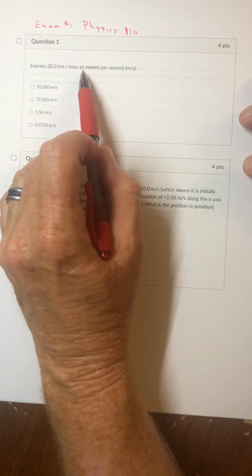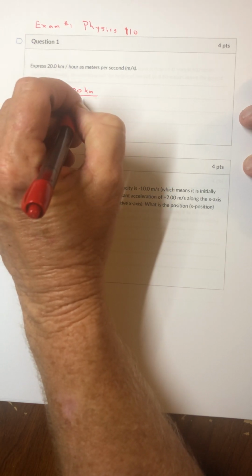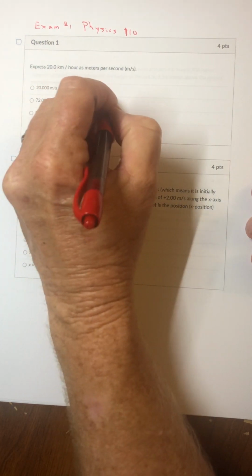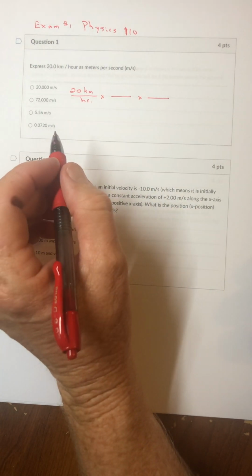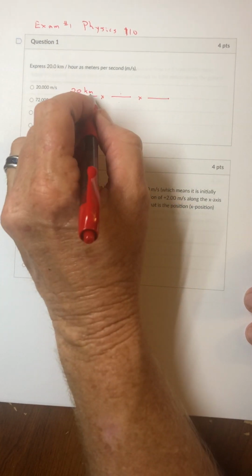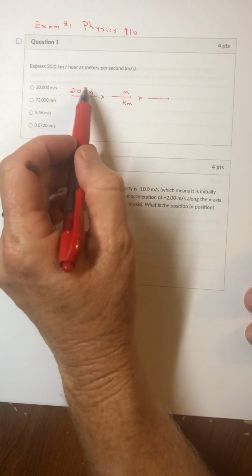All right, so express 20.0 kilometers per hour in meters per second. I guess the first thing is to write down the 20 kilometers per hour. Then you want to multiply by some unique value of 1 that converts it. Whatever you put in the numerator has to be equal to the denominator, so you're not changing the value, but you're changing the units. Let me start with the kilometers. If we put kilometers downstairs and meters upstairs, the kilometers are going to cancel and we're going to be left with meters, and that's perfect.